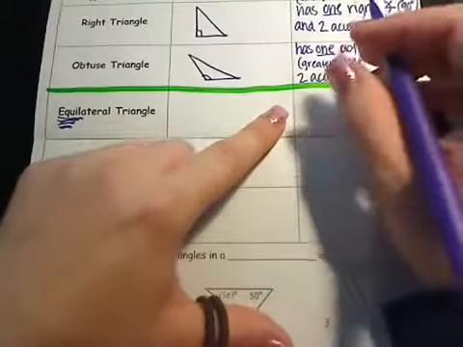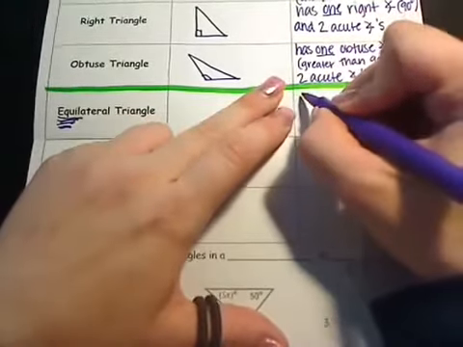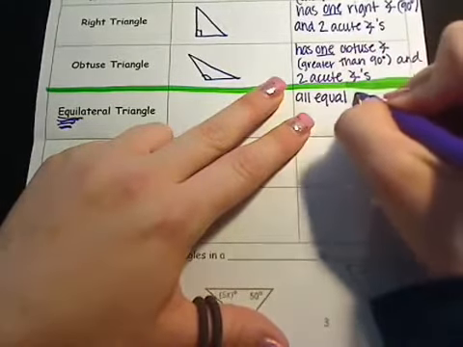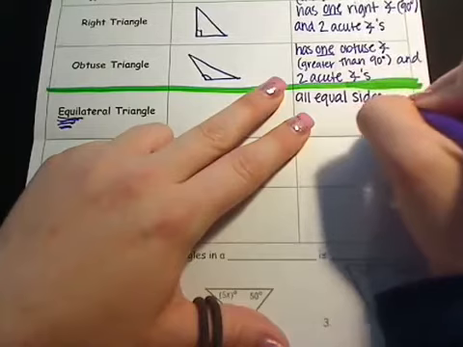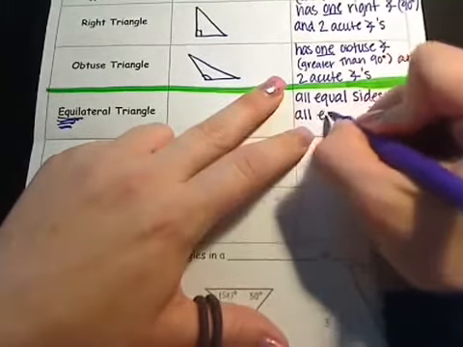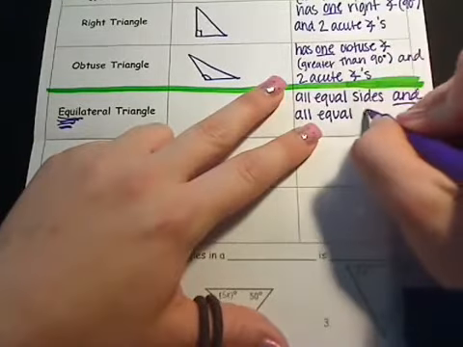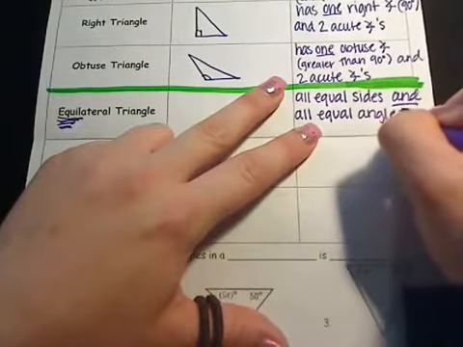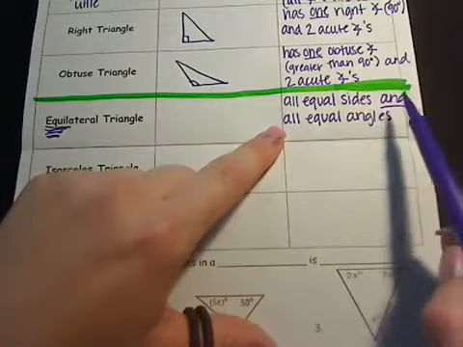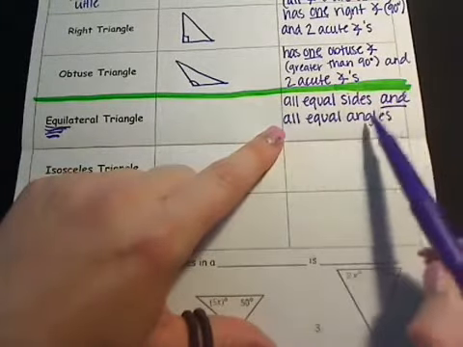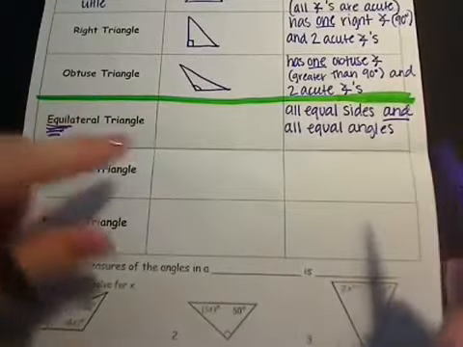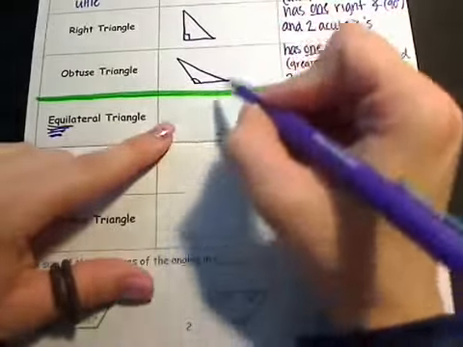So equilateral triangles have all equal sides and all equal angles. So an equilateral triangle has all equal sides and all equal angles. Every single side is the same length and every single angle is the same measure, or degrees.